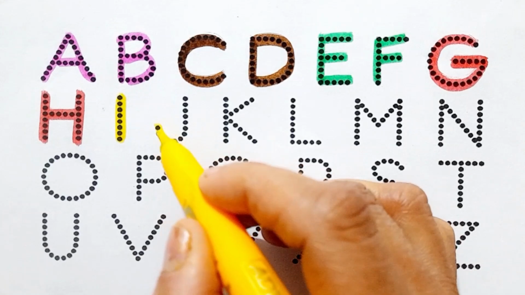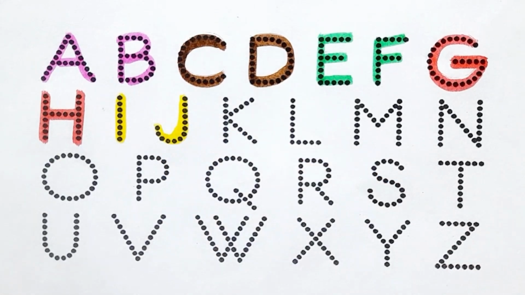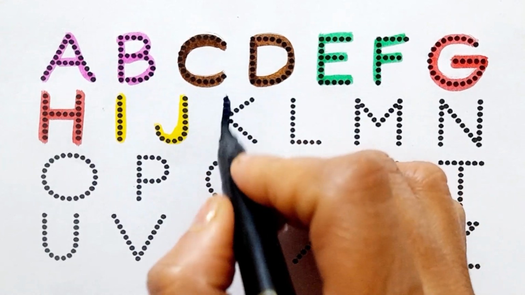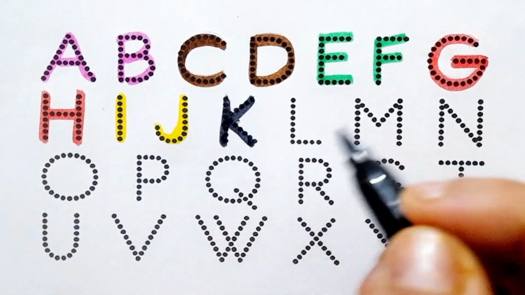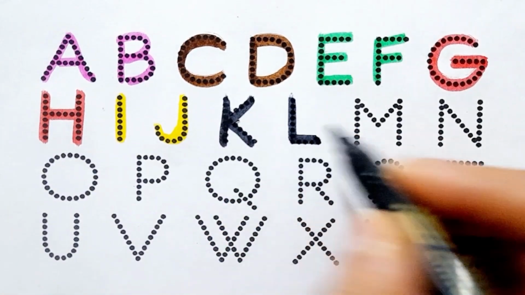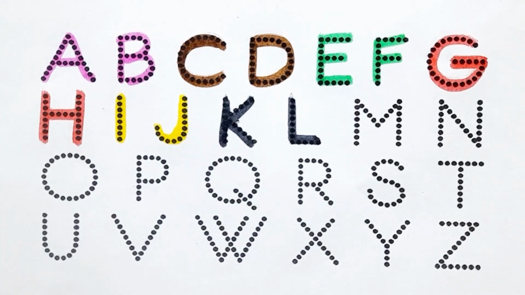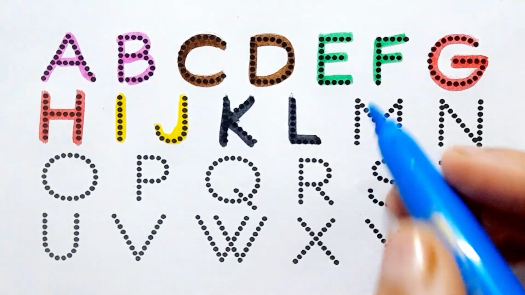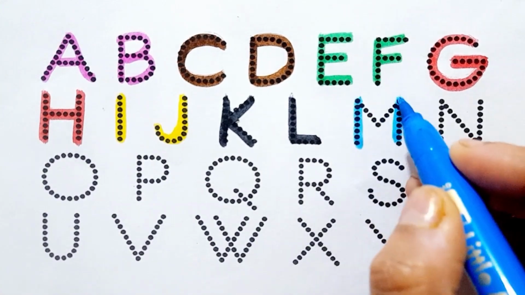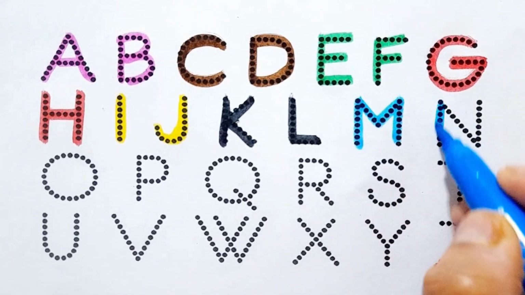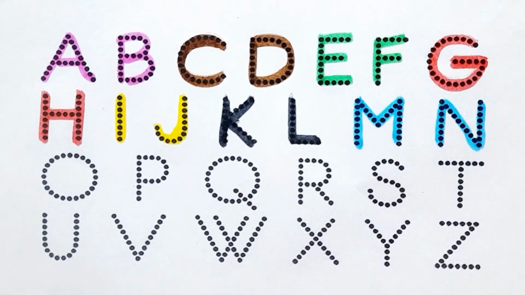J. Jug. Letter K. Kite. L. Lion. M. Monkey. N for nest. Next, O.